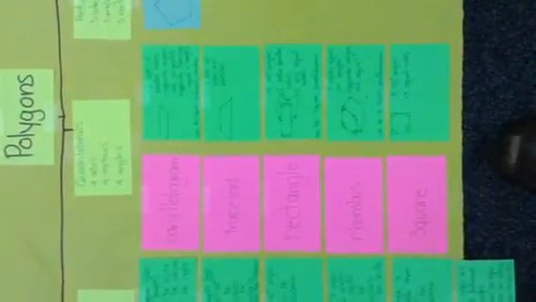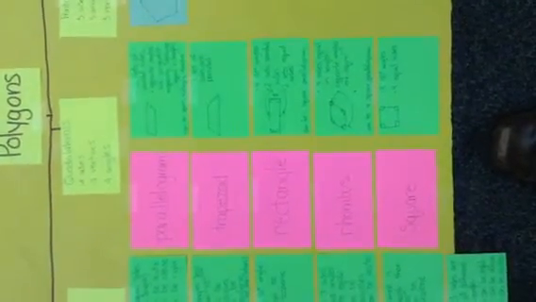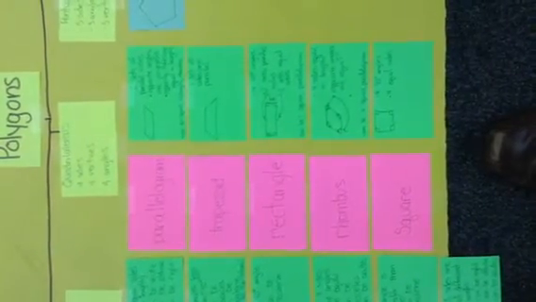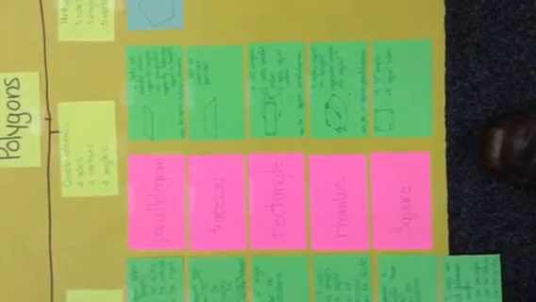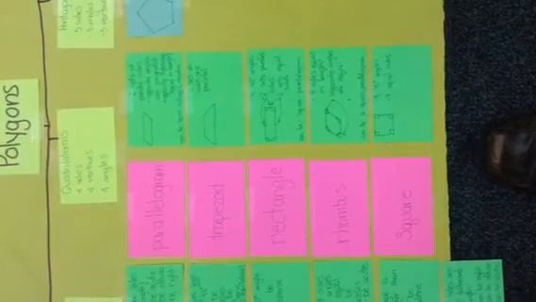After triangles, you have 4-sided figures, which are called quadrilaterals. Quadrilaterals have 4 sides, 4 vertices, and 4 angles. There's 5 quadrilaterals that we will discuss: parallelograms, trapezoids, rectangles, rhombus, and square. The green cards indicate the properties of each quadrilateral.